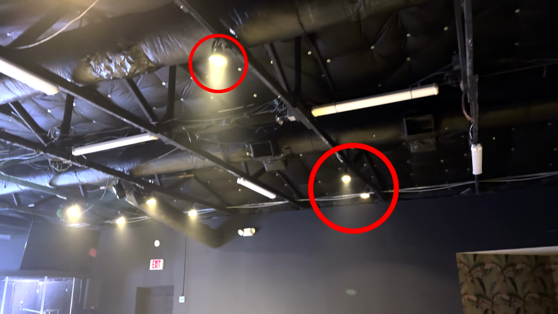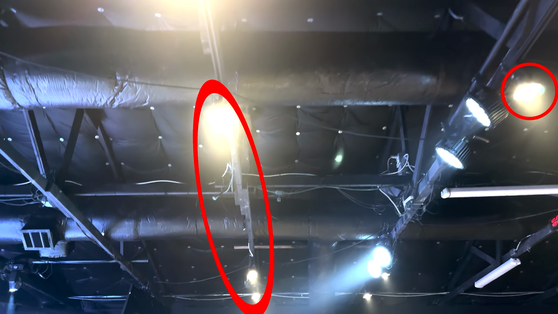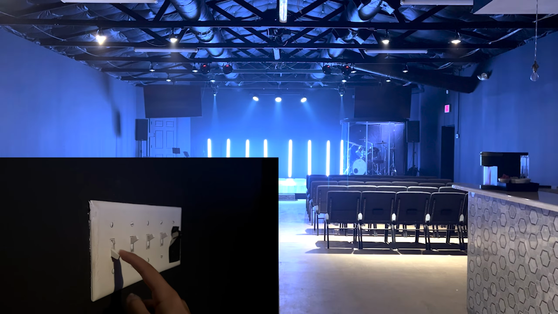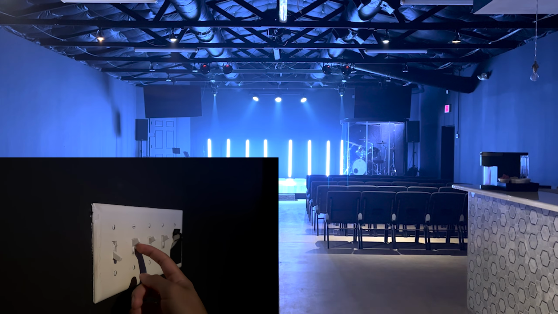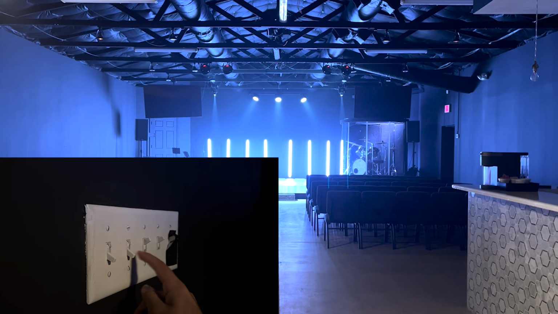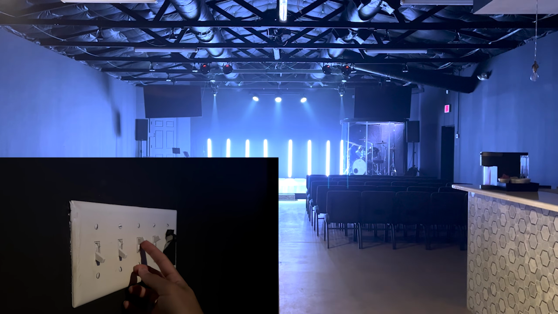First, we will go over the house lights. While very easy to understand and operate, I wanted to include this segment so there is no confusion. The house lights are not controlled via the lighting computer, rather they're controlled by the 4 light switches on the left located at the top of the stairs in the tech booth.